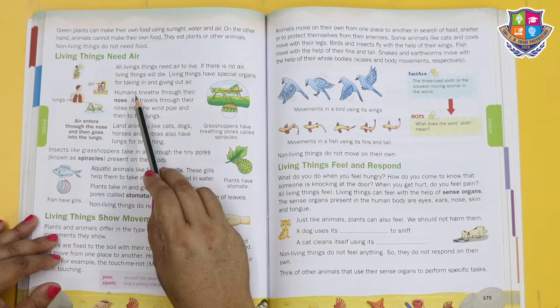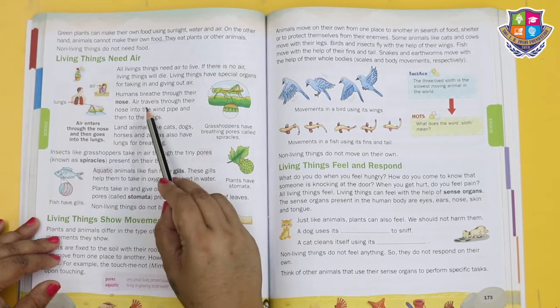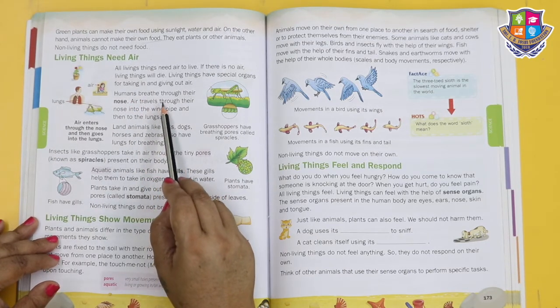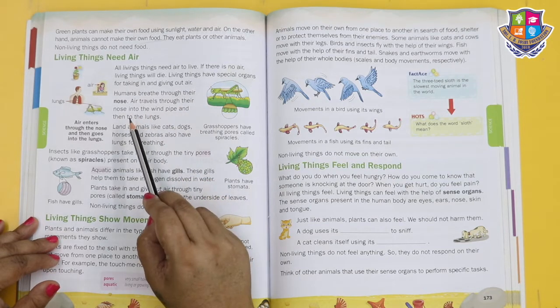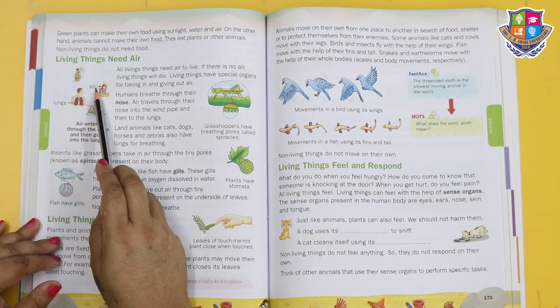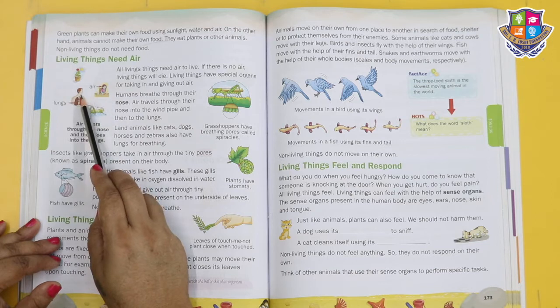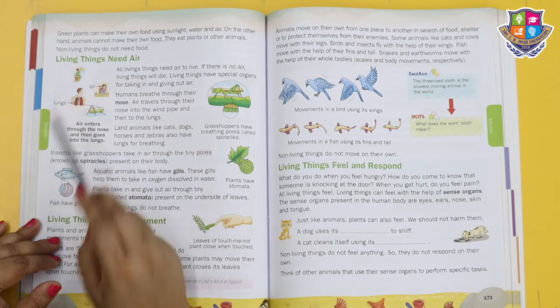They have the nose. Humans breathe through their nose. And how does this procedure happen? The air travels through their nose into the windpipe and then to the lungs. Can you see here? The air travels to the nose, then it goes to the windpipe and then it moves into the lungs.